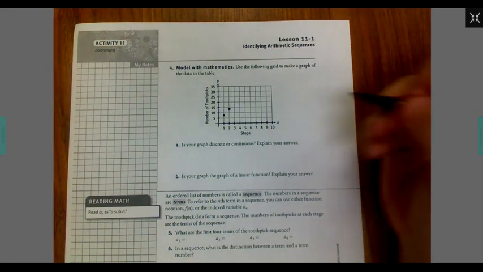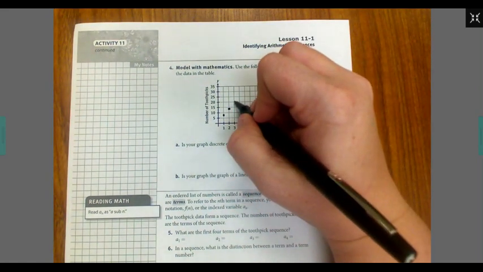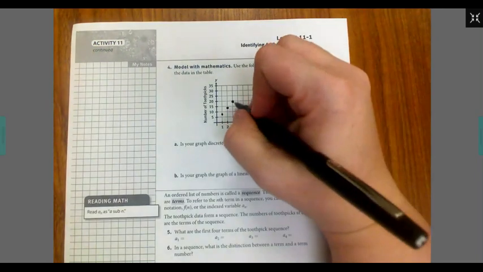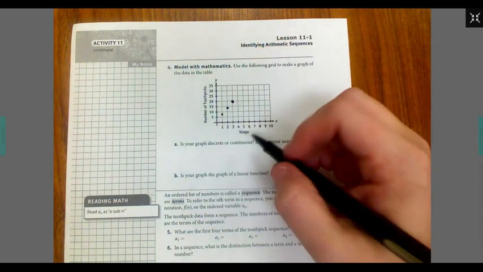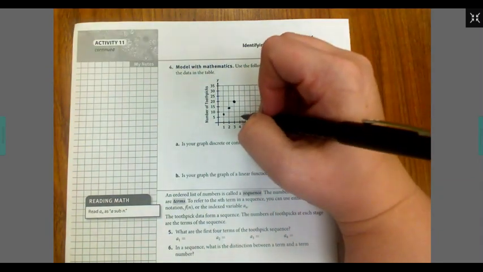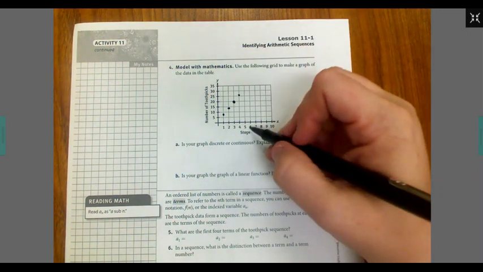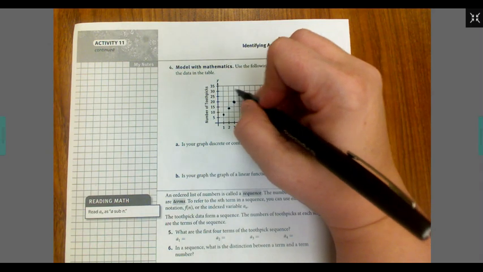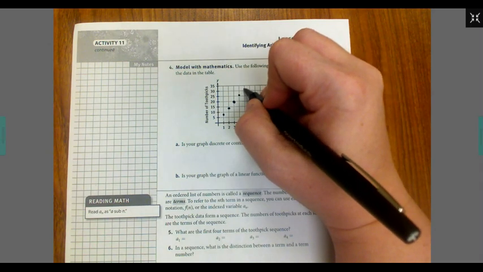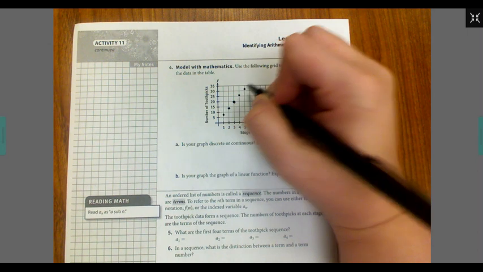Then we have at stage 3, I had 20. That's at that crosshair, meaning where the two lines intersect. Then we've got stage 4 had 26. That's a little bit above 25. And then stage 5 had 32. That's not quite at the halfway mark, but close to.